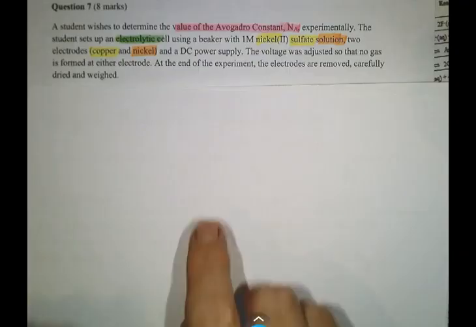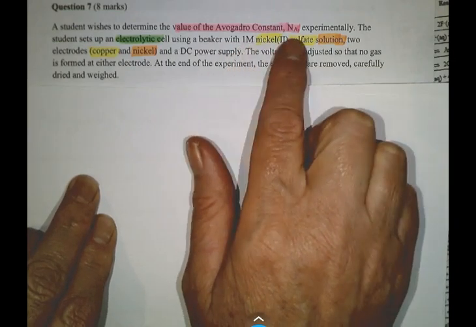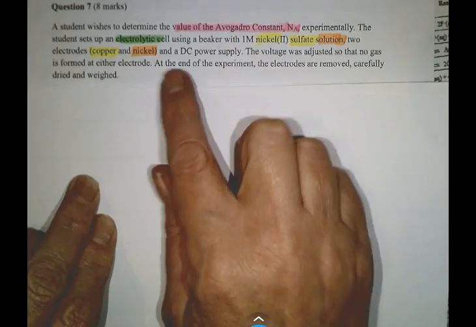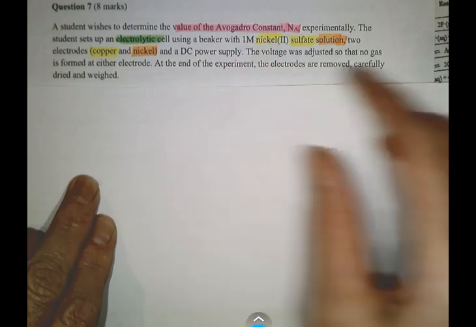Okay, so if we read the question, a student wishes to determine the value of the Avogadro constant experimentally. I spend about 10 minutes going through theory, so if you want to skip the theory, go forward about 10 minutes. So before we start looking at the question, let's go into a bit of theory about what Avogadro's number actually means.